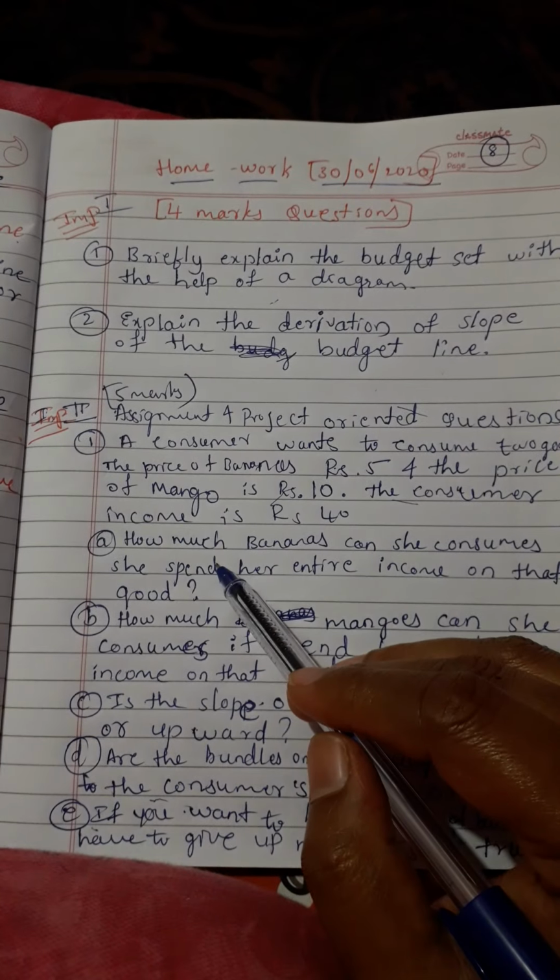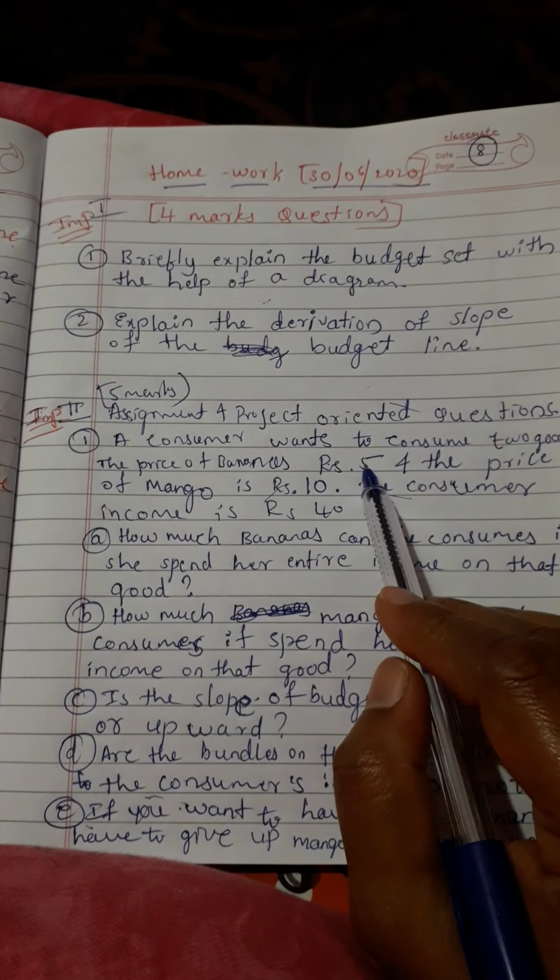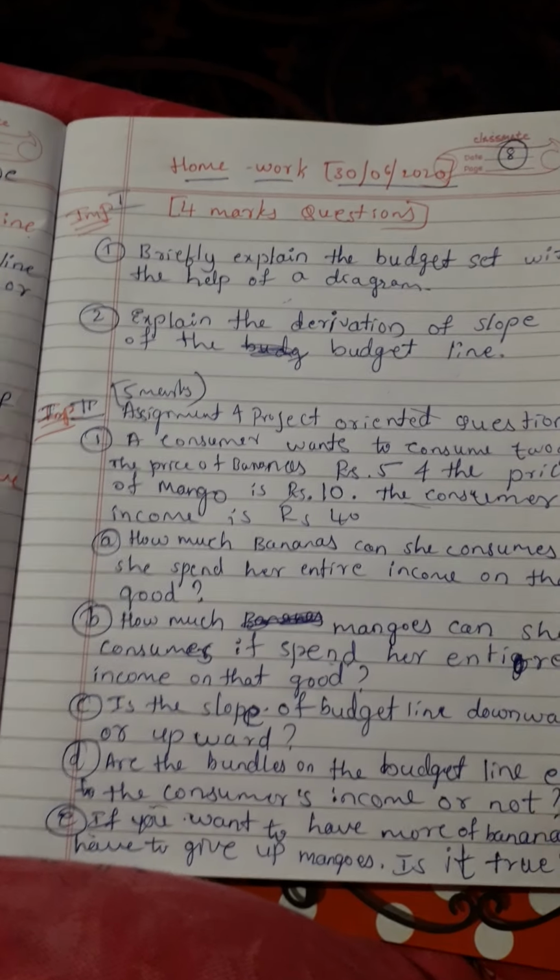And the 5 marks project oriented question is given in this chapter.